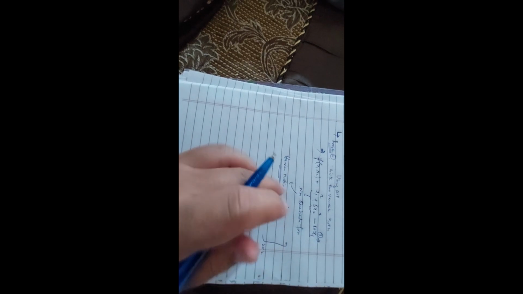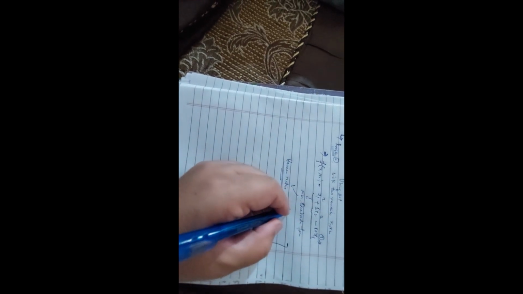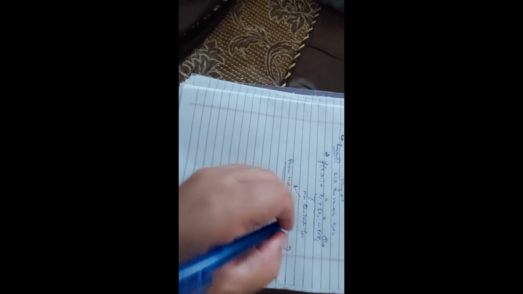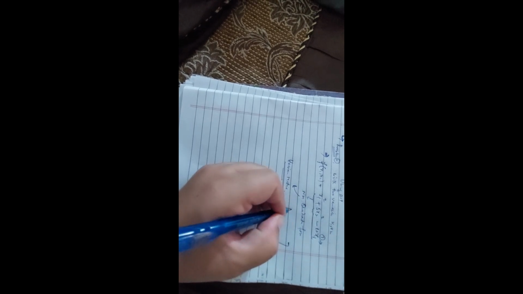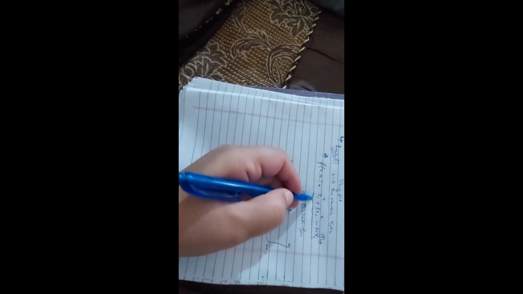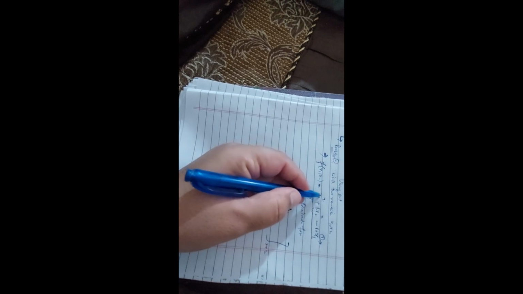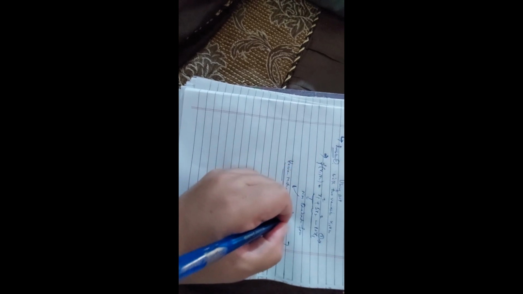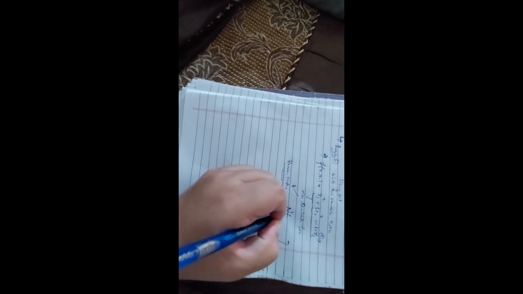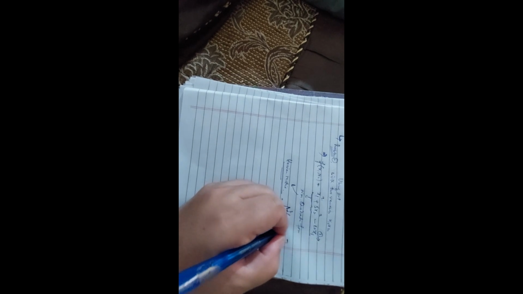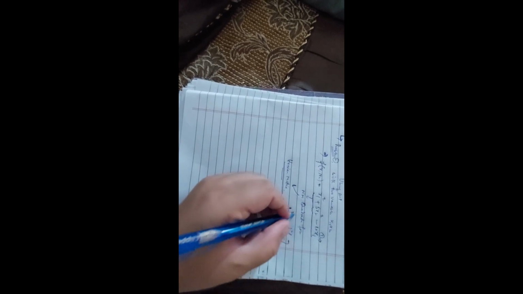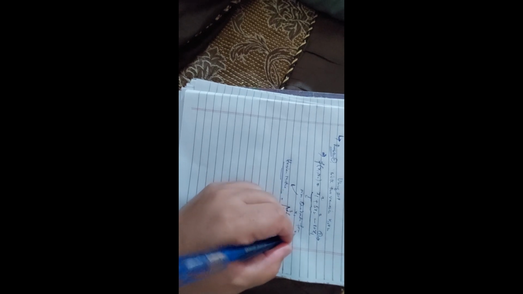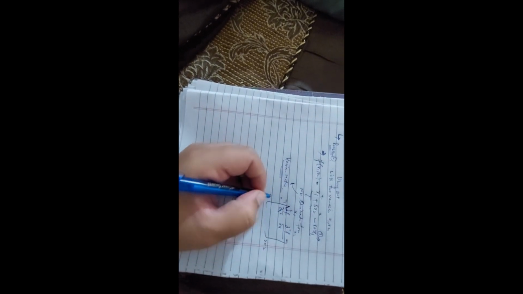And the first entry here will be the second order derivative of this function with respect to x1. Here it will have the second order derivative with respect to x1 and x2.